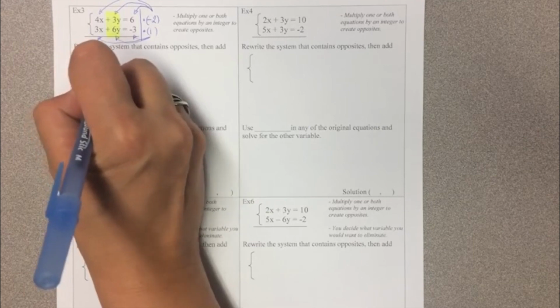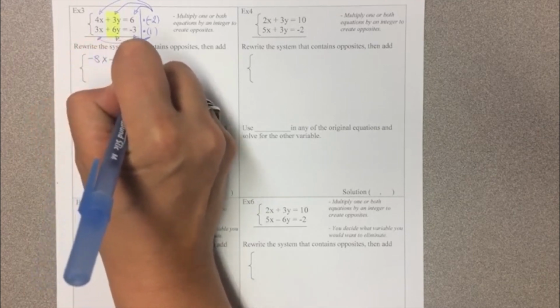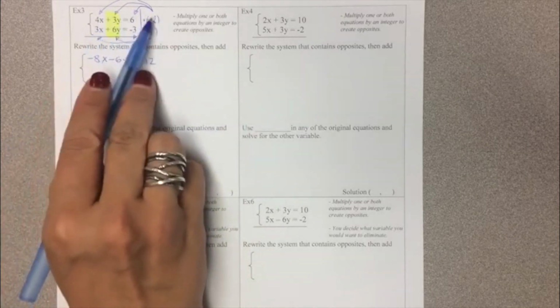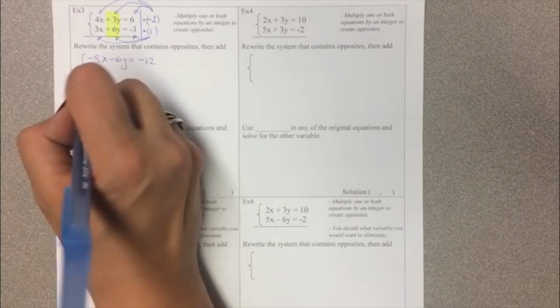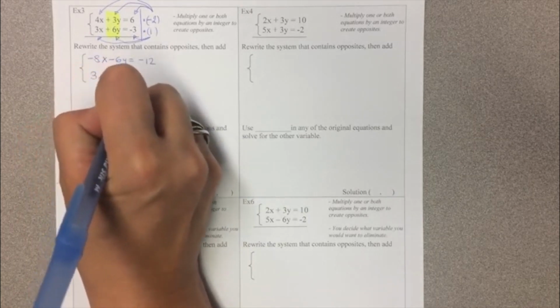Negative 8x minus 6y will equal negative 12. Negative times positive, negative times positive, negative times positive. Multiplying by 1 is the same equation, number 2.